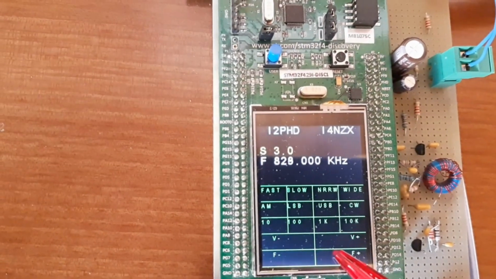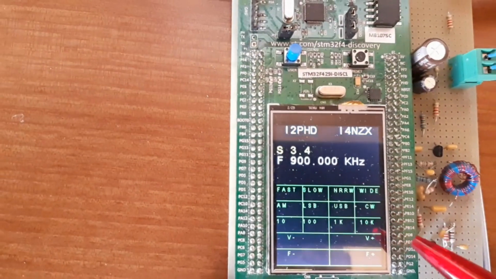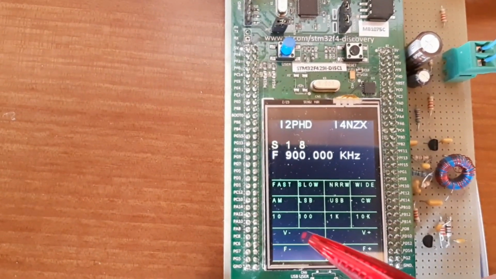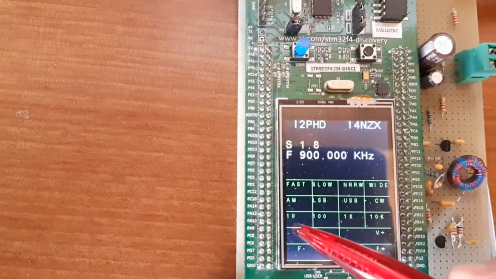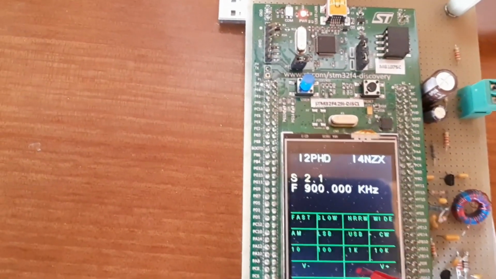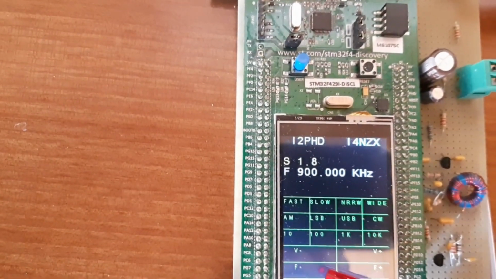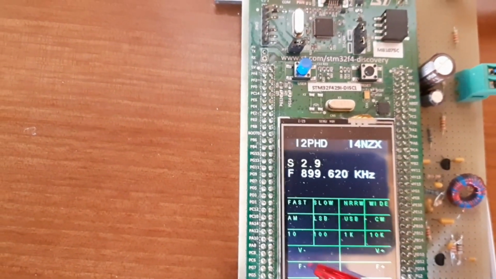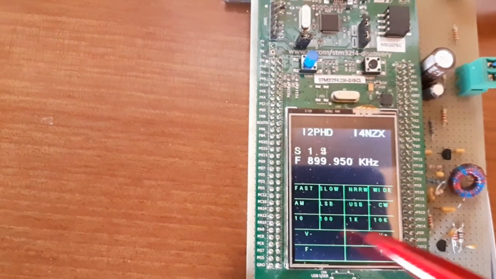Yes, as you can see, you can change mode, you can change station. This is from Milan. You can change mode here. Volume. Now I'm receiving one of the sidebands of the AM transmission.